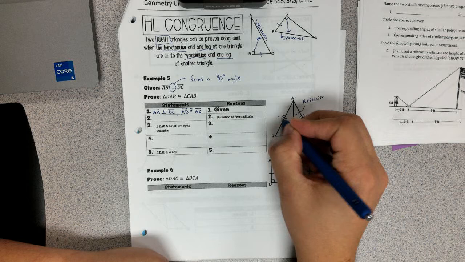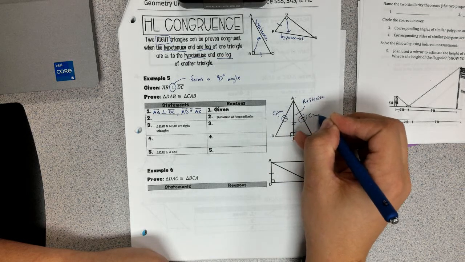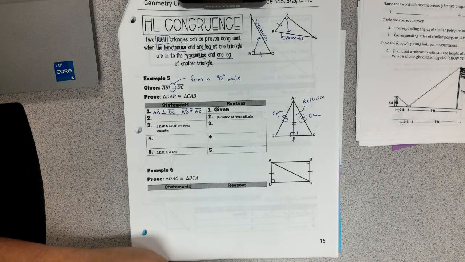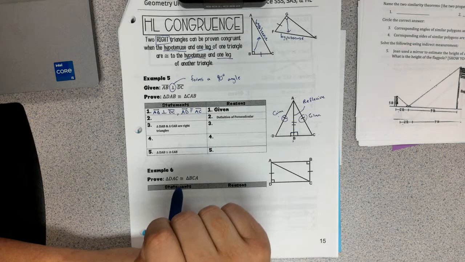So this and this is also our given. Okay? And notice how I'm labeling the picture and making sure I have all of my parts before I do the proof. Now, our next part says definition of perpendicular.